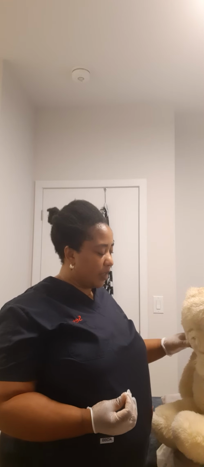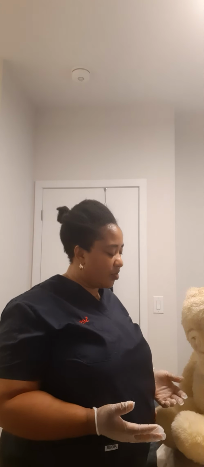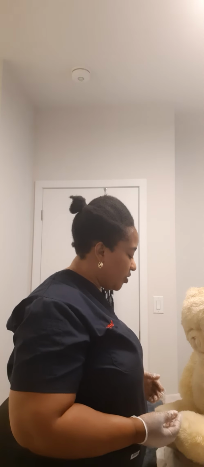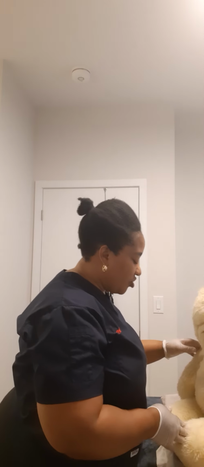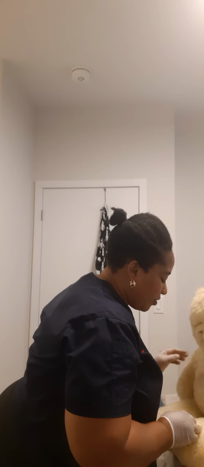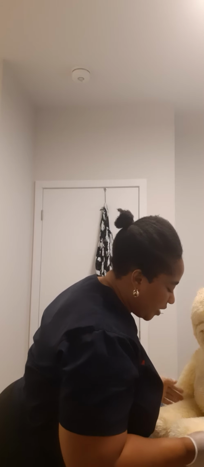So now we're going to be moving to the lower extremities. So for the lower extremities, could you just fold your pants up? Thank you. So I'm going to inspect the lower extremities first. Then in the inspection, I don't see any scar, there's no lesion, there is no swelling anywhere, the hair is evenly distributed. Then I'll be palpating the lower extremities.